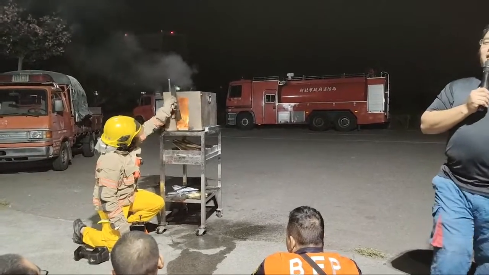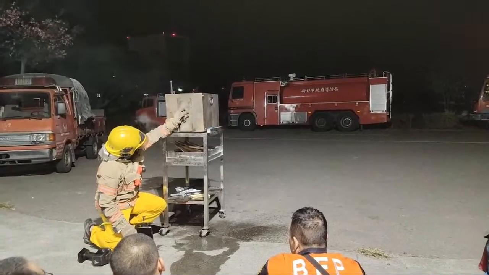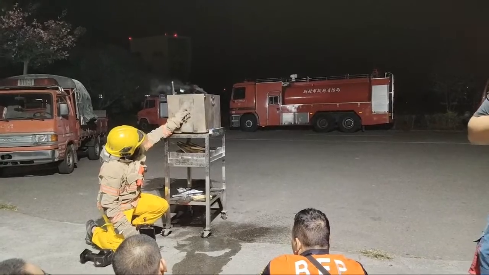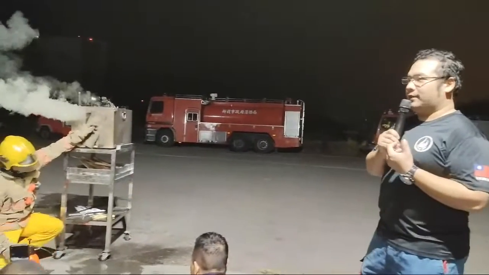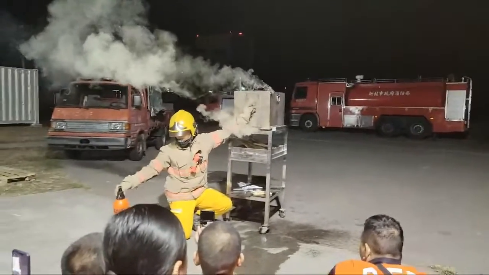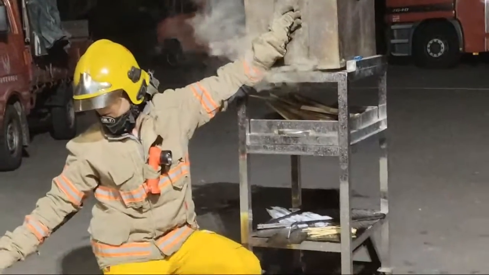So what the instructor is doing now is reducing the heat a little bit, because if it goes too fast, it's going to fully develop right now. So we try to put it down a little bit. We try to cool down a little bit. All right. So you see again, the smoke color is getting dense and yellowish, right?